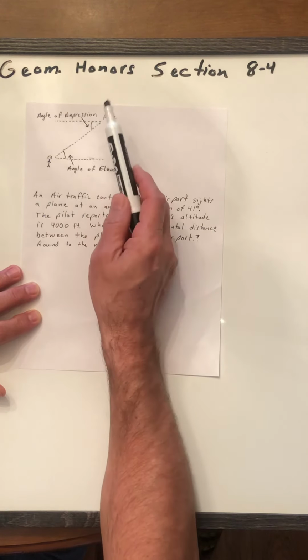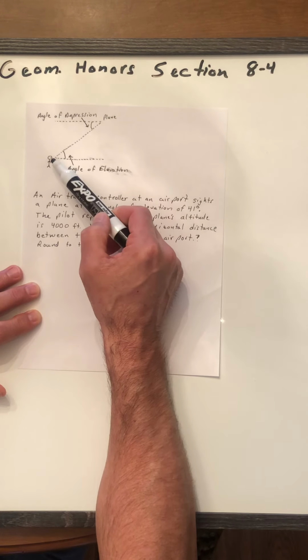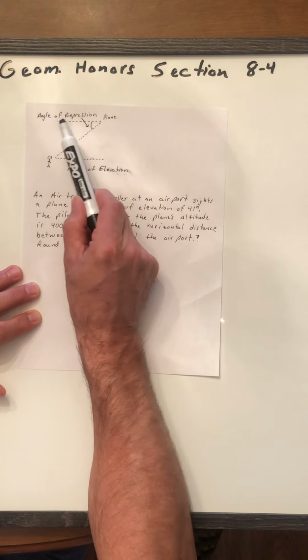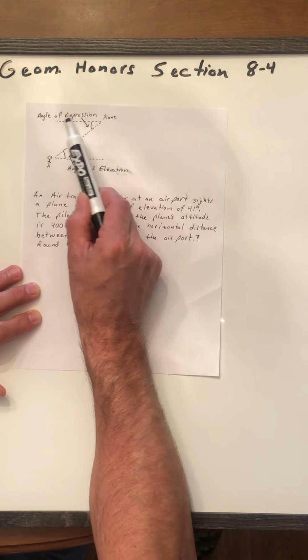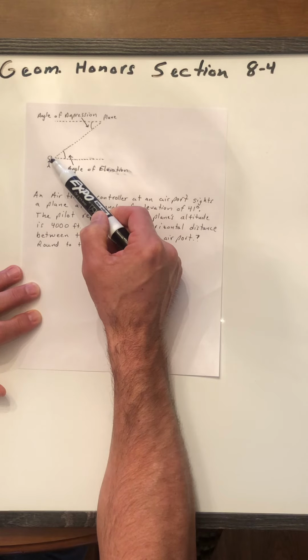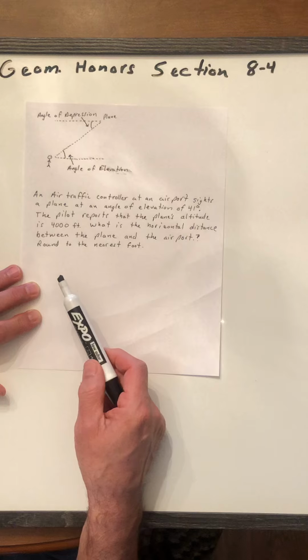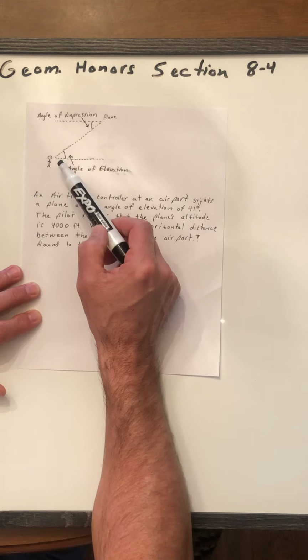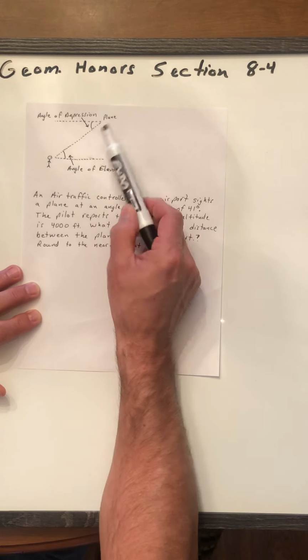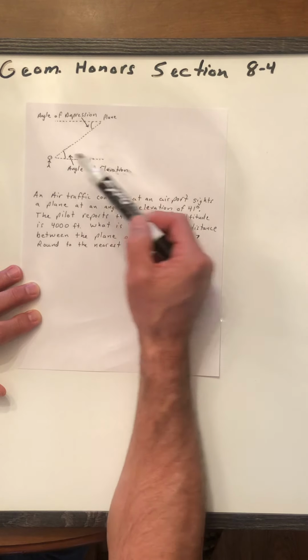And then if you were up here in the plane looking down at the person on the ground, you have your horizontal where you look straight out from the plane, and then the line of sight down to the person on the ground from the plane. That forms the angle of depression. So for the angle of elevation, you're on the ground looking up, and for the angle of depression, you're up in the air looking down.